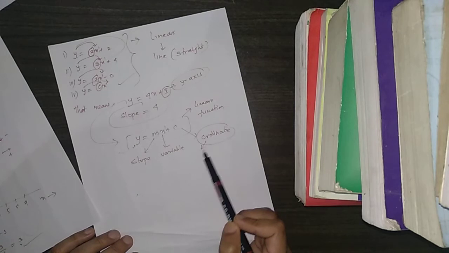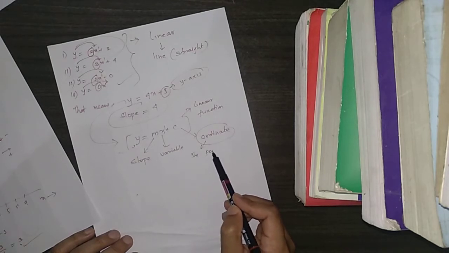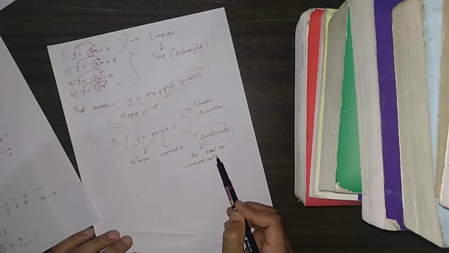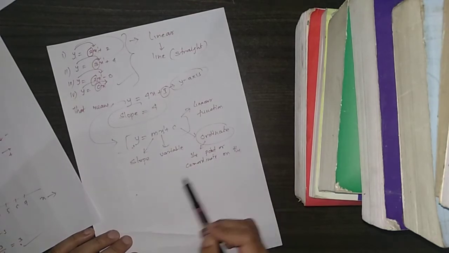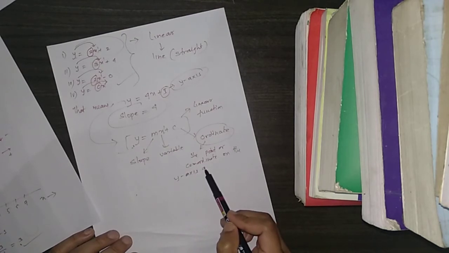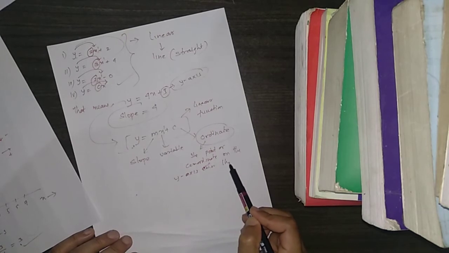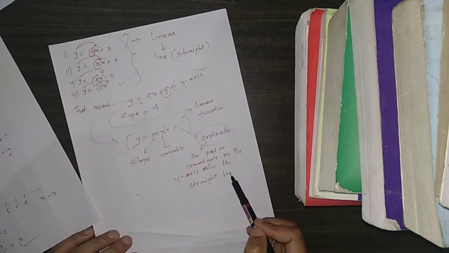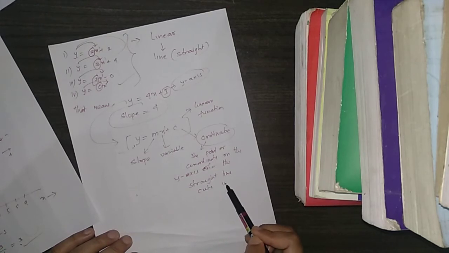So ordinate is the point or coordinate on the y-axis where the straight line cuts the graph. That is known as ordinate.